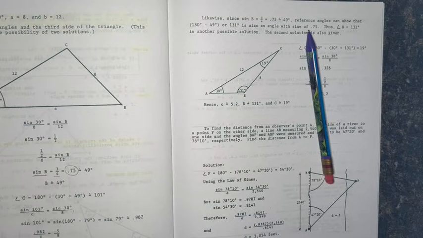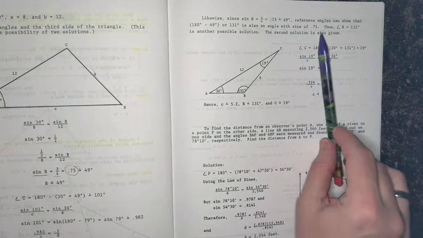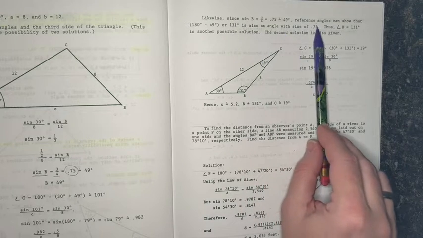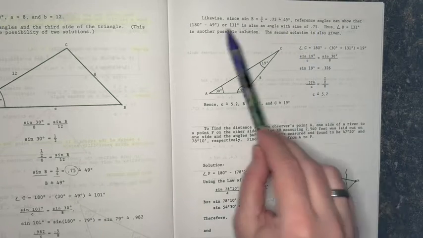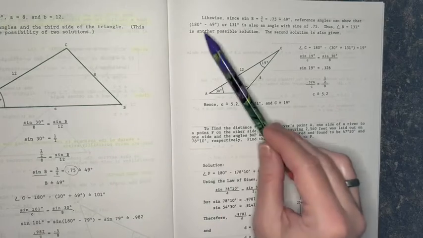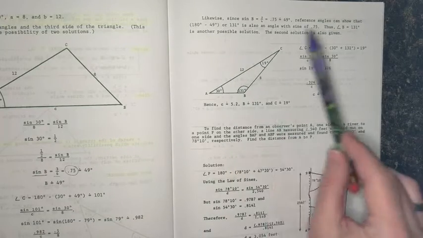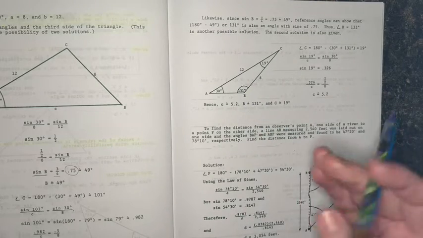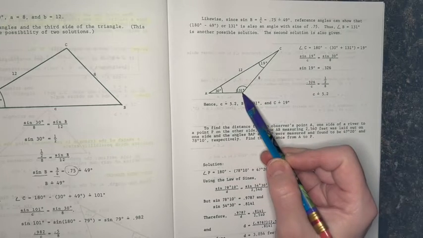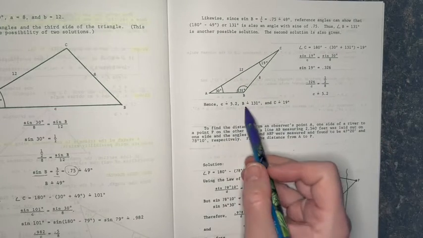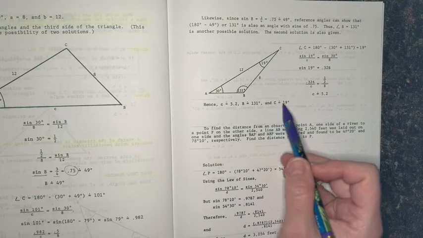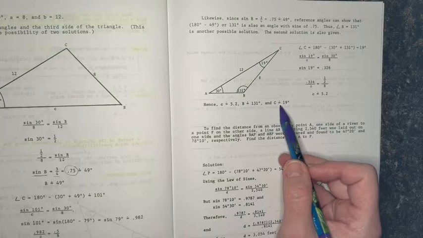Now, we don't have that on any convenient chart that you are going to find, but the sine of 131 degrees is also 0.75. So what they did was they took the original finding and subtracted that from 180, and now they're saying that 131 degrees is B. Well, if B is 131 degrees, that changes the length of our side C and the length of our measurement for C, okay?